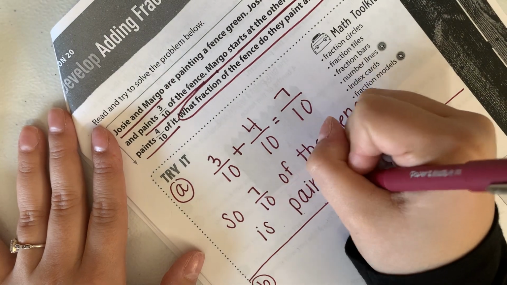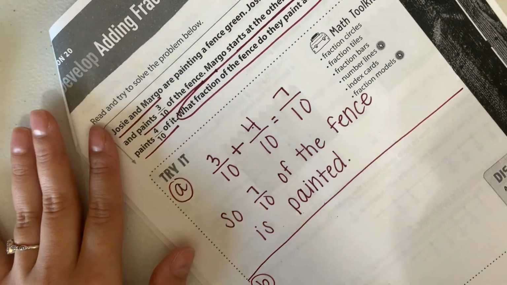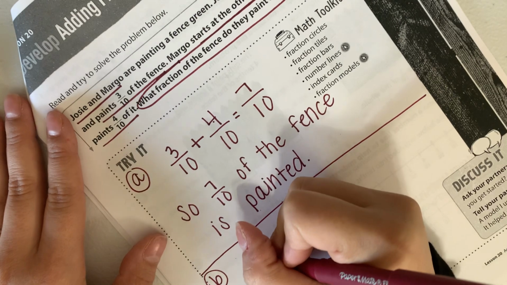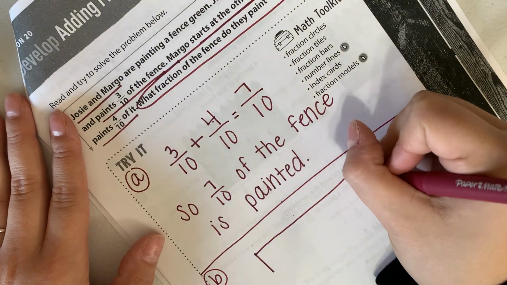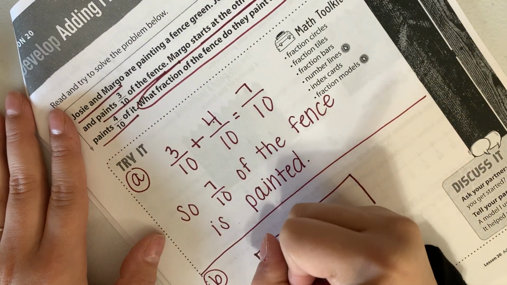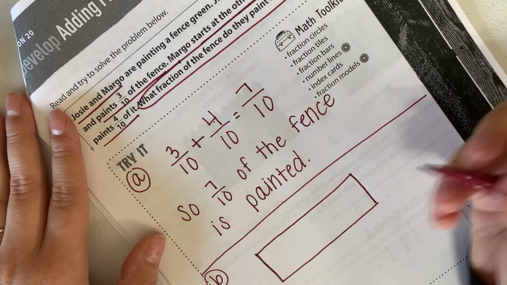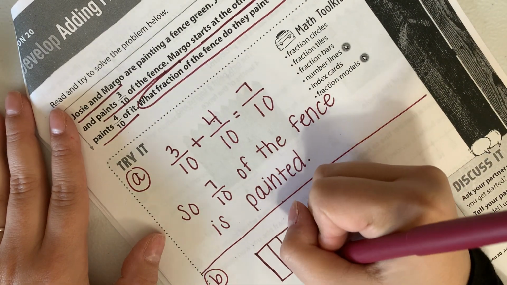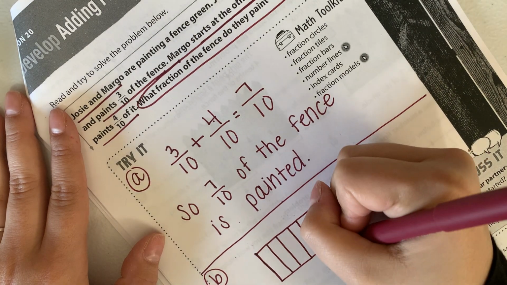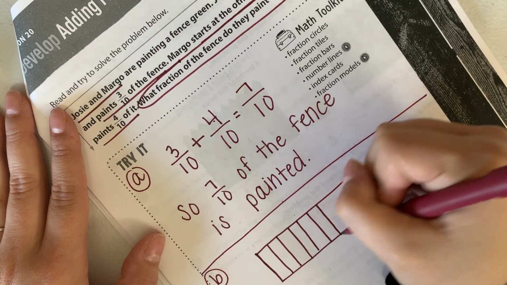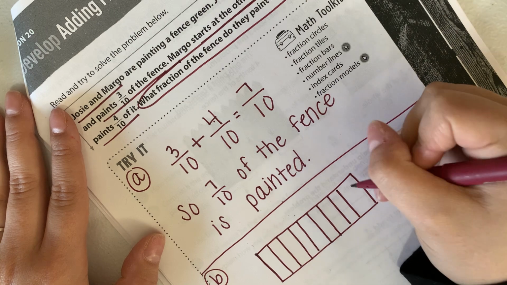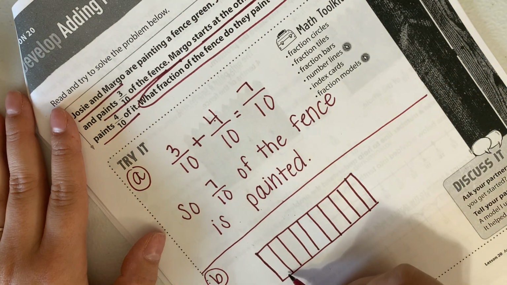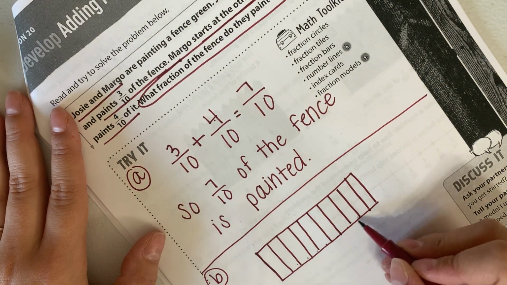But as always, there's more than one way to solve it. So another way is by drawing a picture. So here's our beautiful fence. Now I know it says they painted it green. We're just not going to paint it green. So we have 1, 2, 3, 4, 5, 6, 7, 8, 9, 10. Let me just make sure. 1, 2, 3, 4, 5, 6, 7, 8, 9, 10.